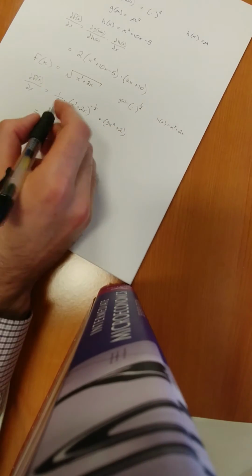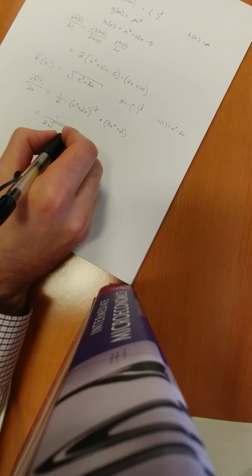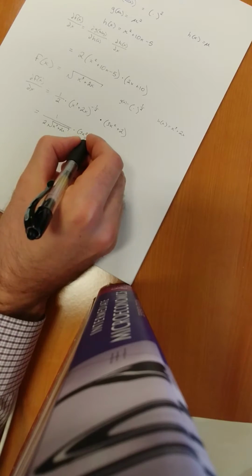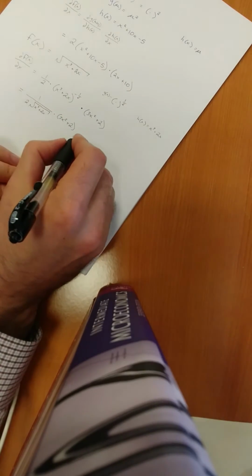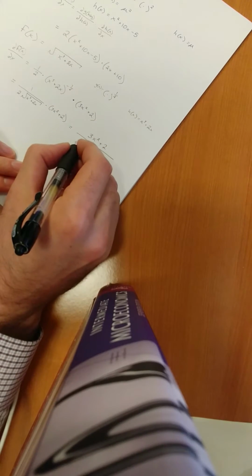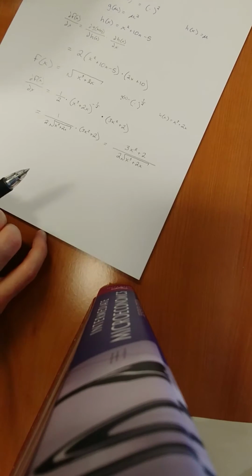I can simplify this and say 1 over 2 times the square root of x cubed plus 2x, times 3x squared plus 2, which is going to be equal to 3x squared plus 2, over 2 times the square root of x cubed plus 2x. Okay, so that would be my derivative using the chain rule.